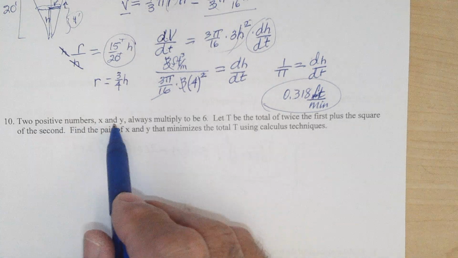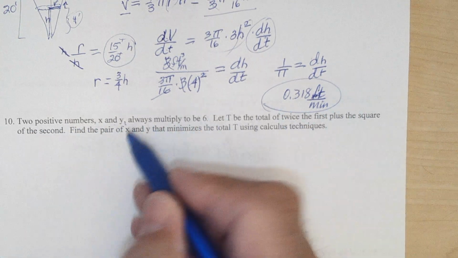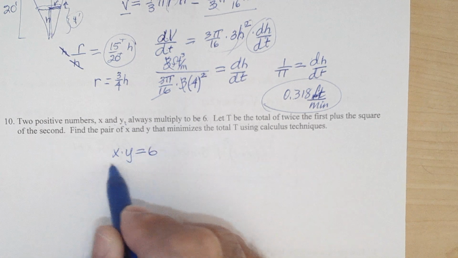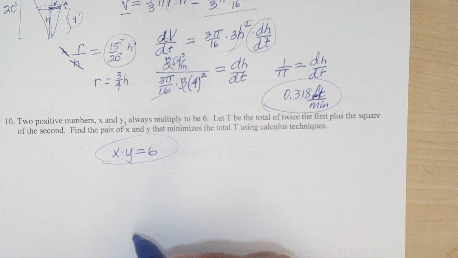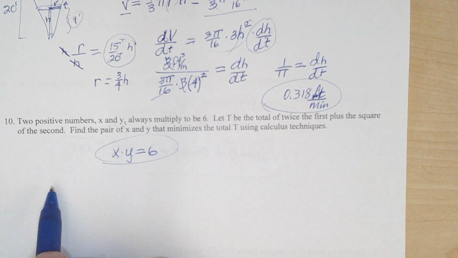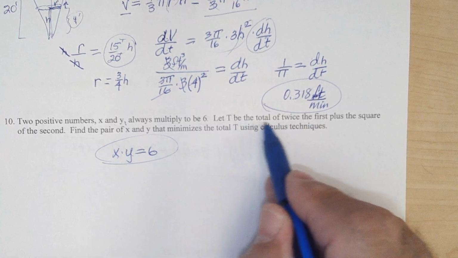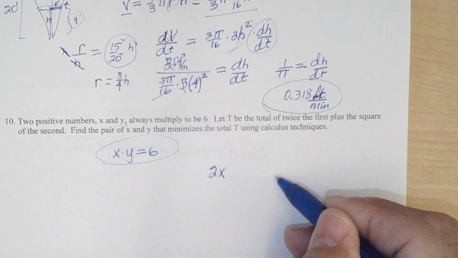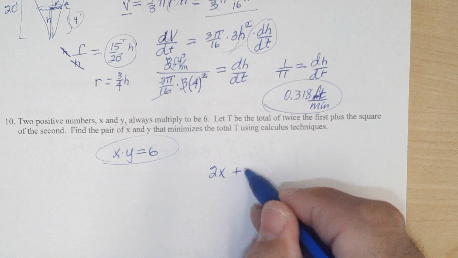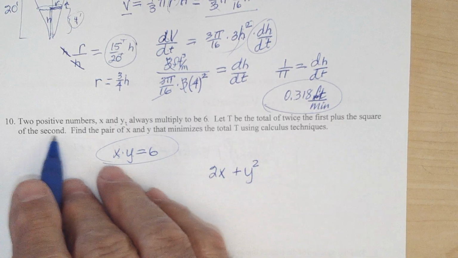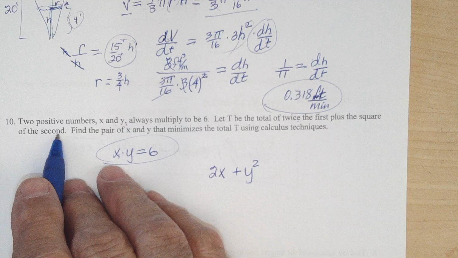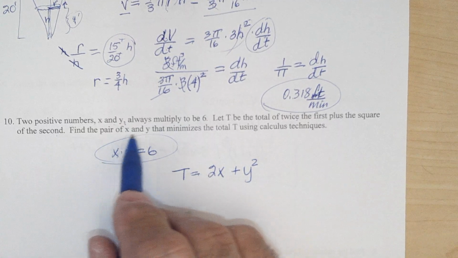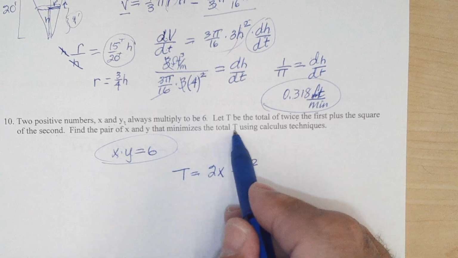Two positive numbers, x and y, always multiply to be 6. So x times y is 6. That makes it a constraint. They have to multiply to be 6. The total of twice the first, so 2 times the first, plus the square of the second, is the total that we're looking for. Find the pair of x and y that minimizes this total.